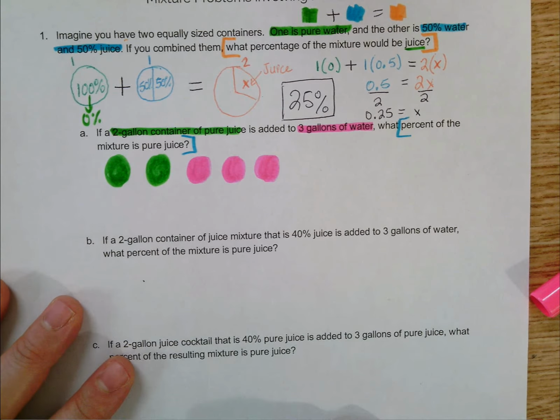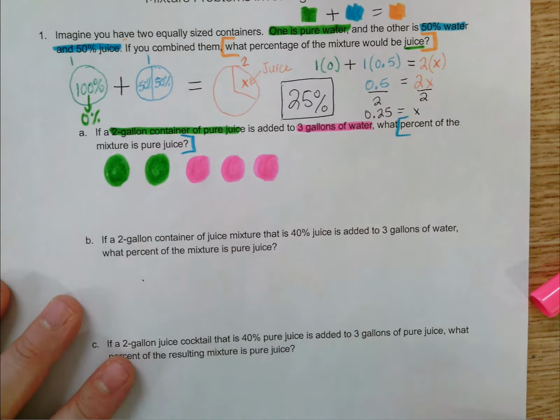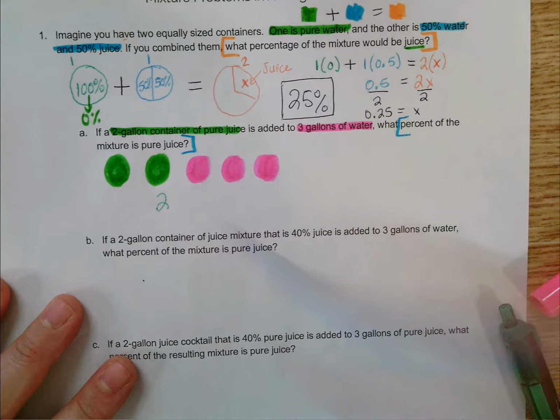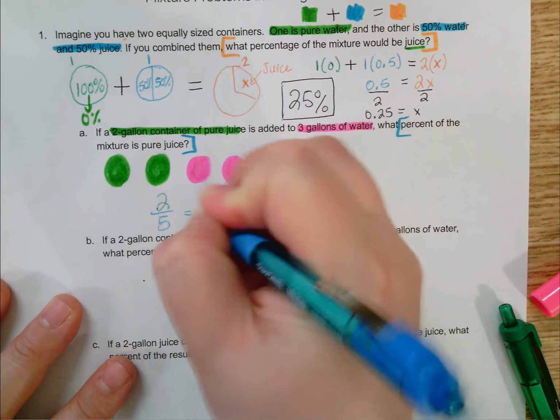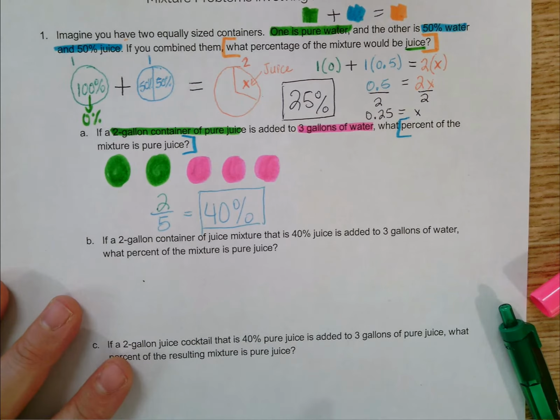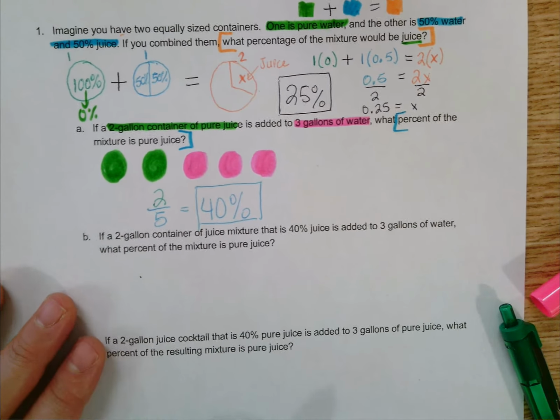Sorry about that. So what percent of the mixture is pure juice? Well, 2 out of the 5 are pure juice, which is 40%. So we were able to do that with pretty much just pure reasoning.